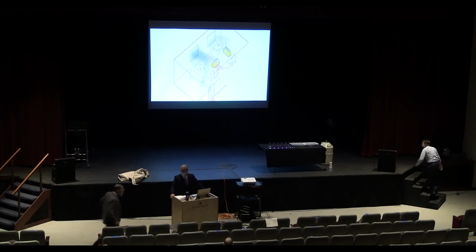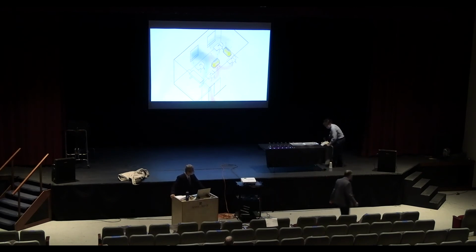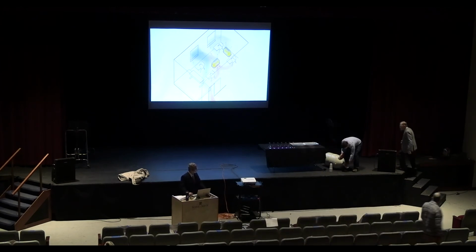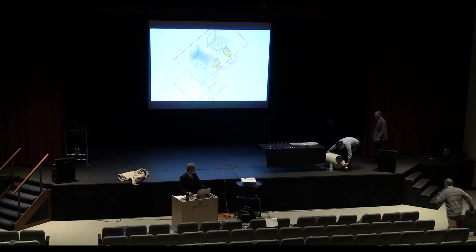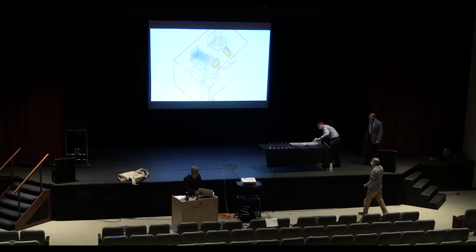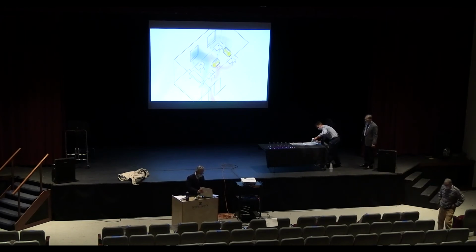Dr. White wants to cough on this face shield. He wants to see how well the face shield works relative to the mask. Let's see. Dr. White over here, demonstrate. I'll put the camera on Dr. White.